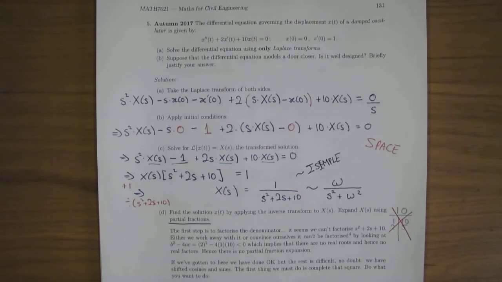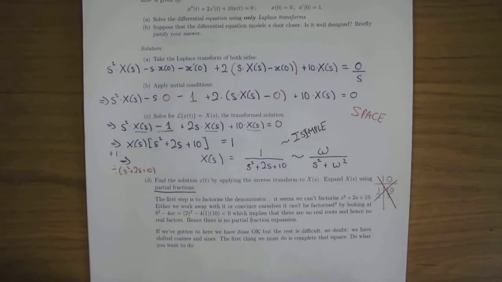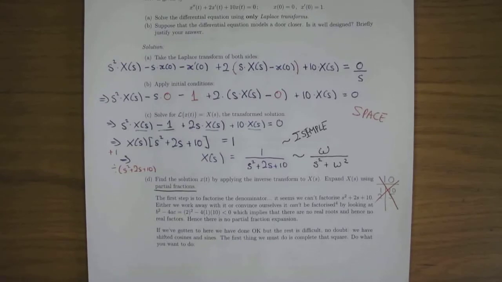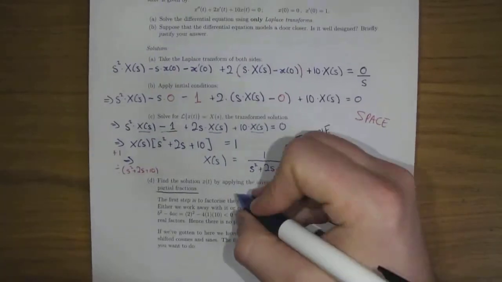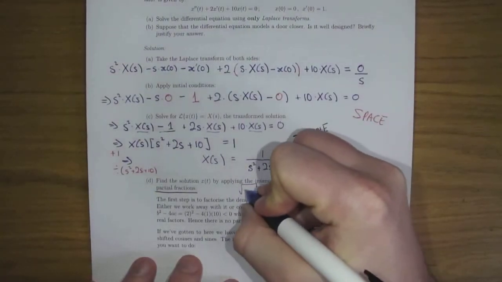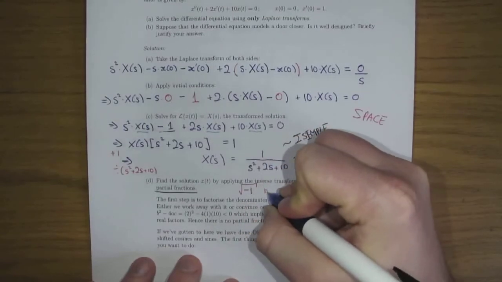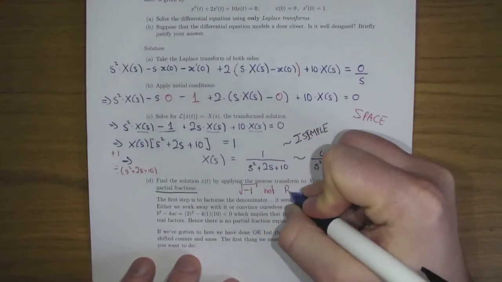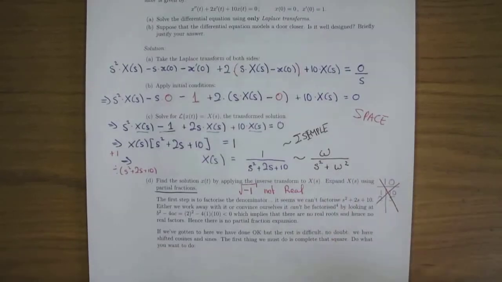To see whether it has real roots, you look at the thing inside the square root. Remember, the square root of a negative number, say minus 1, is not a real number. It's an imaginary number, which we did use in chapter 2, but here we won't be using directly.